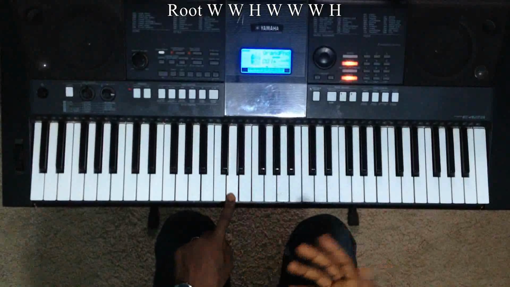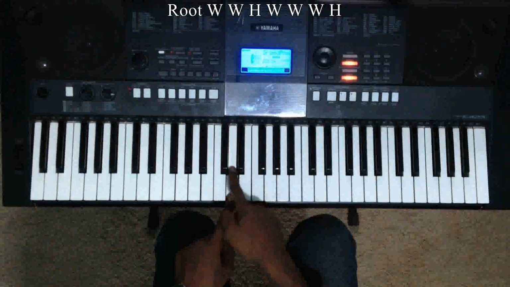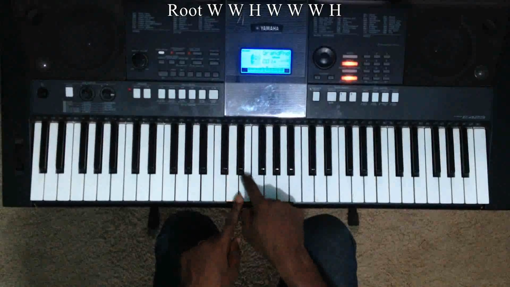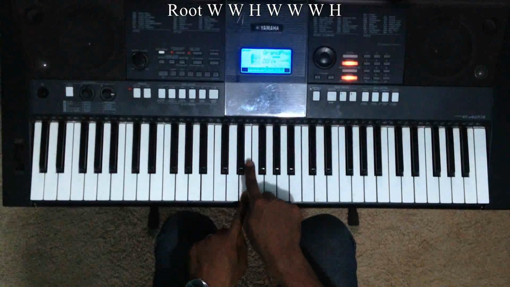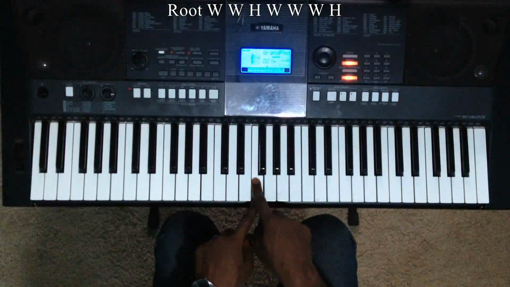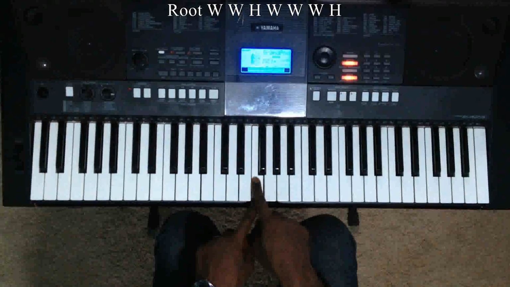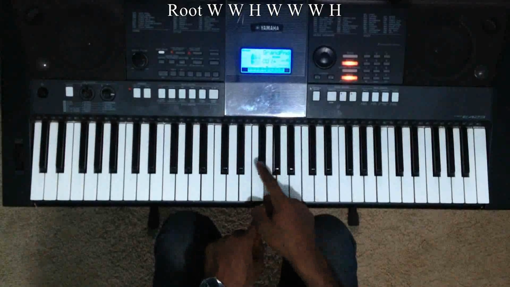Then the next thing the formula says is another whole step. So we have the first whole step to D, the second whole step to E. Then the next thing says half step. So we move to the very next note, which is F. And then we have three whole steps and a half step. So the first whole step, we move over F sharp.